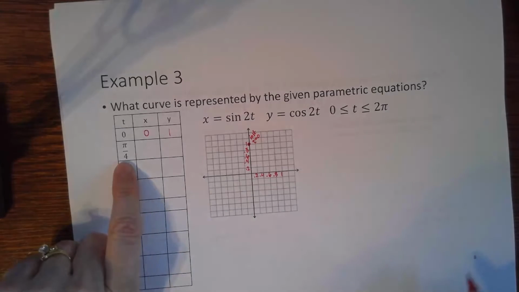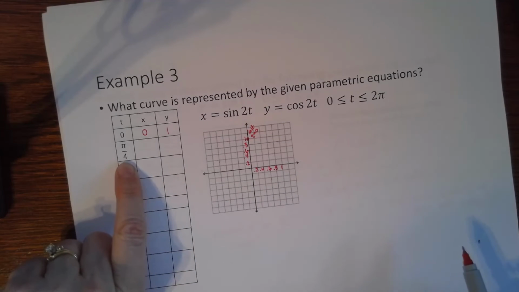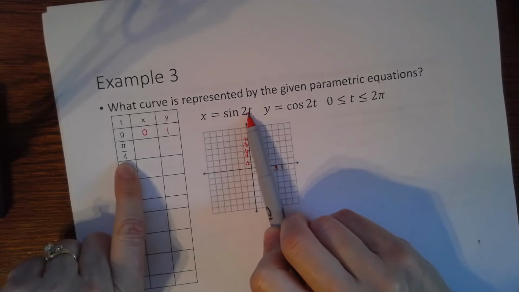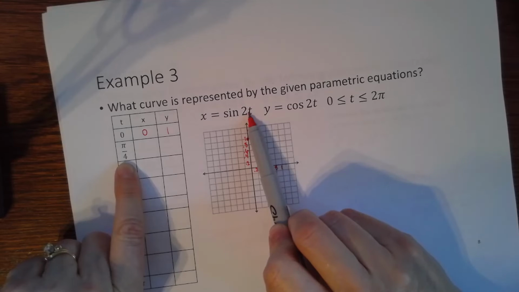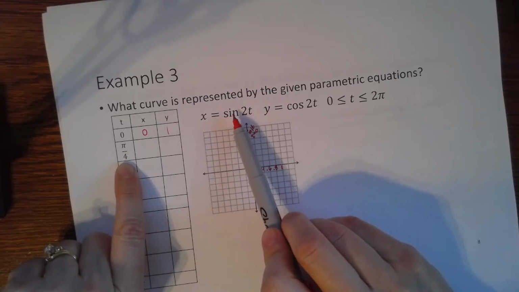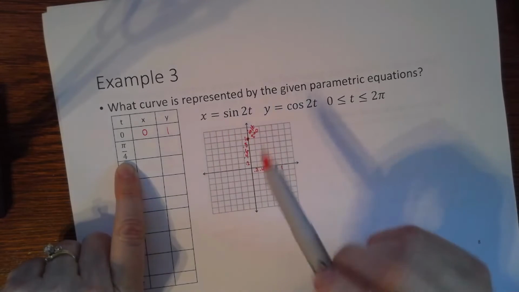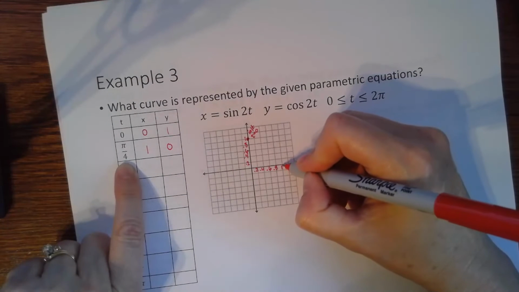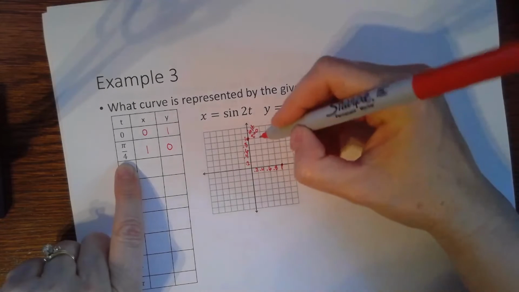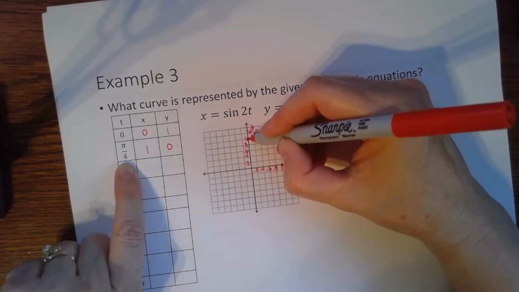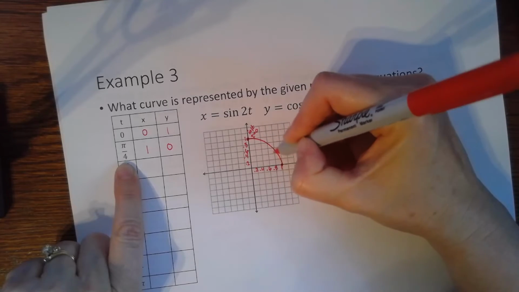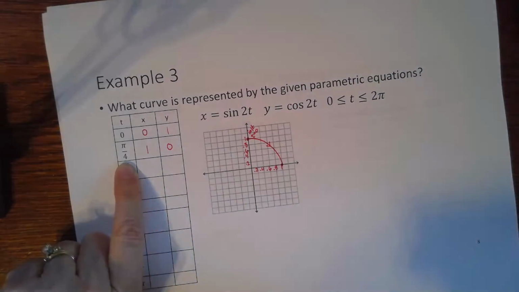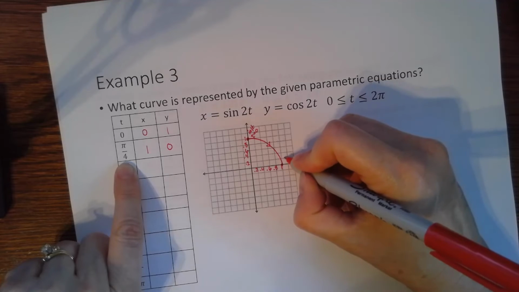Okay, if we move on to pi over 4, 2 times pi over 4 is pi over 2. So we're talking about the sine of pi over 2, which is 1, and the cosine of pi over 2, which is 0. Okay, so 1, 0 is here. So it's coming around this direction. This is when t equals pi over 4.